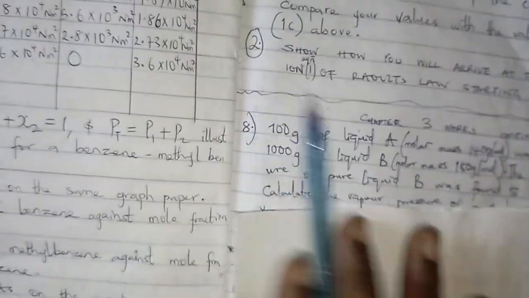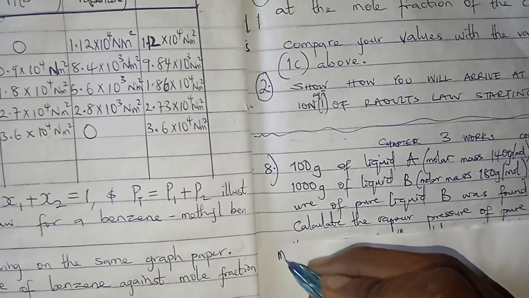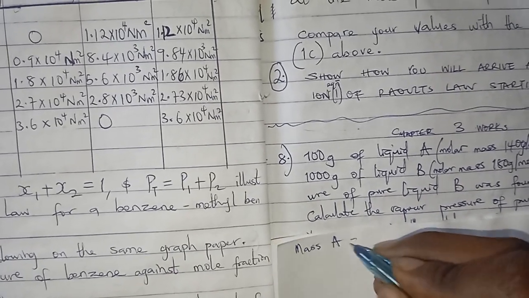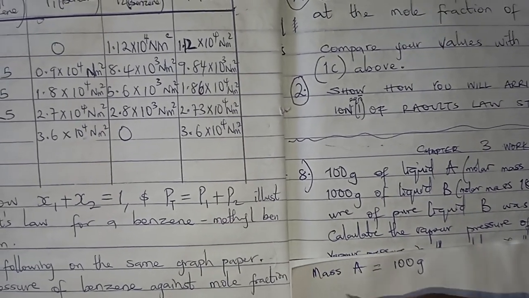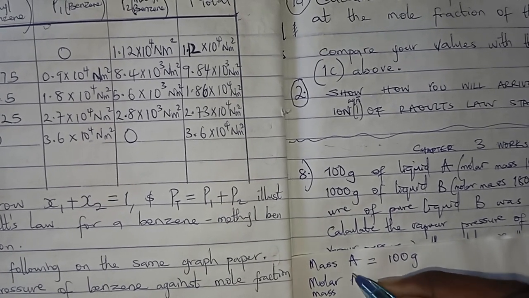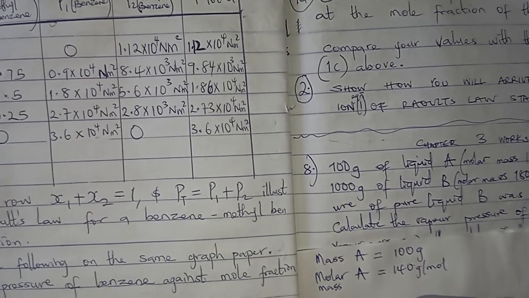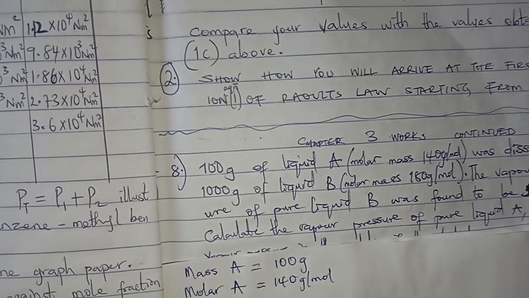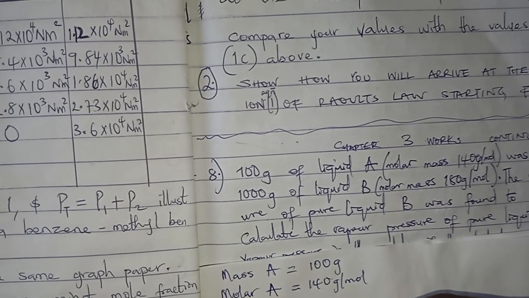So what I have here is liquid A. Liquid A has mass. Mass of A is 100 gram. Then its molar mass, molar mass of A, is 140 gram per mole. Then it was dissolved in pure liquid B, which is 1000 gram. So mass of B is 1000 gram.